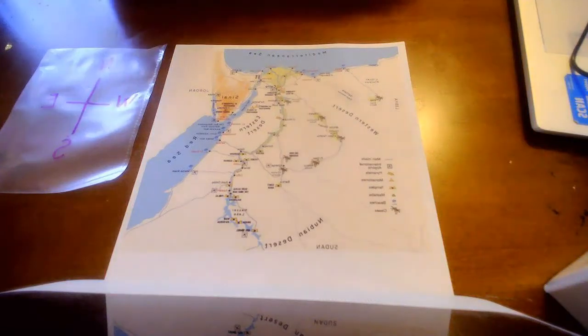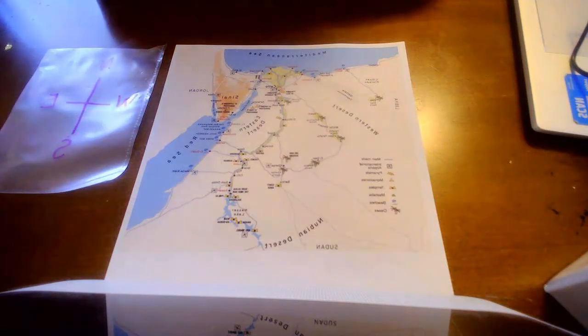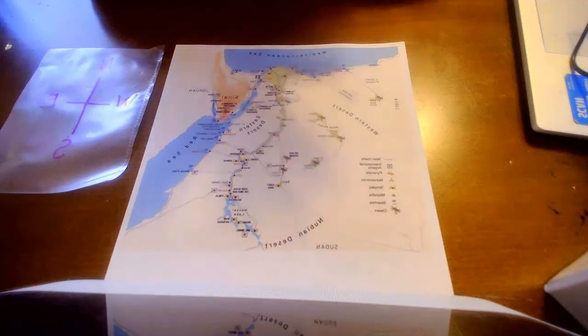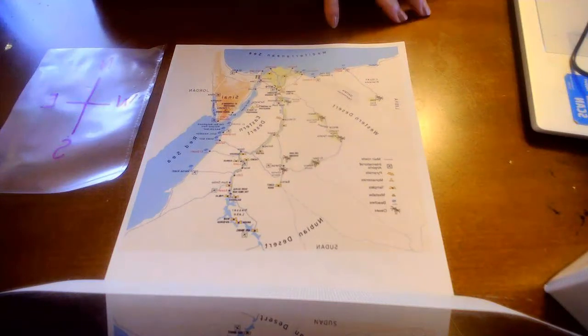All right, folks, so we're going to talk a little bit about how to figure out direction on a map. And it seems like it would be a pretty easy thing to do, but there are some common tricks that are used to word questions sometimes so people can get really backwards. So what I have here is a map of modern-day Egypt that we're going to use for this.